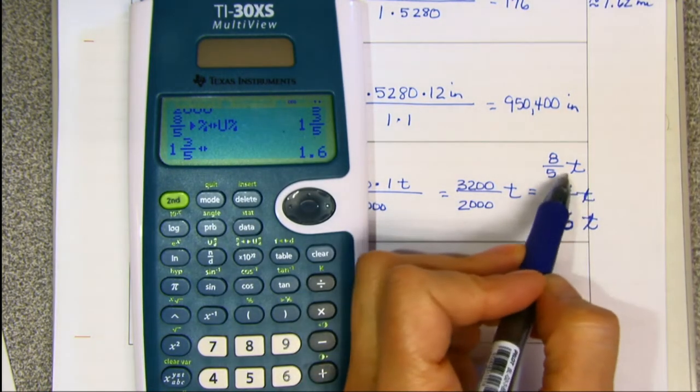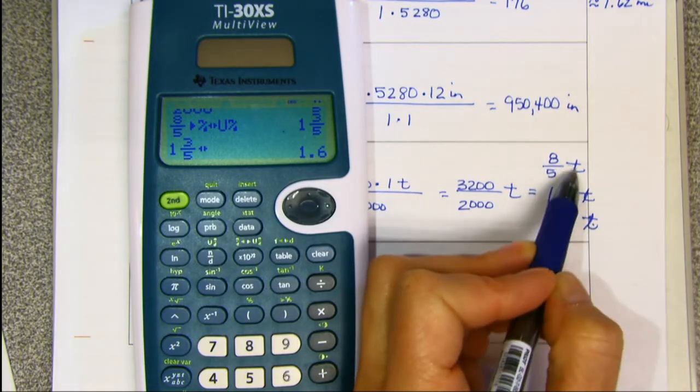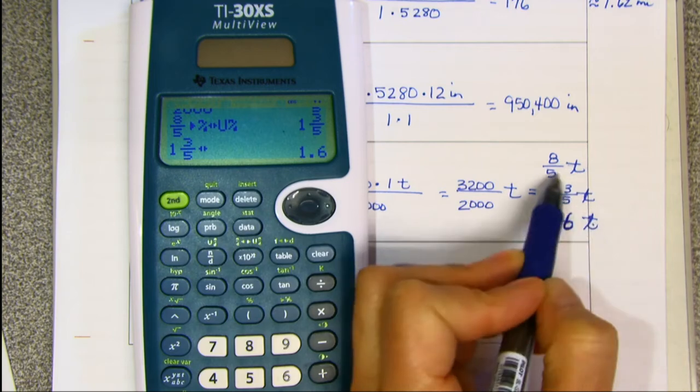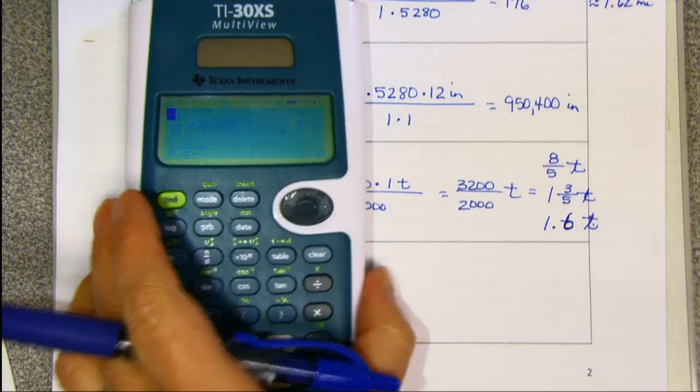Also, I want to make note, on a test, you're going to have to be sure that you give me tons, but in WebAssign, they already have this for you. So only enter the number when you're in WebAssign, otherwise it'll count it wrong.